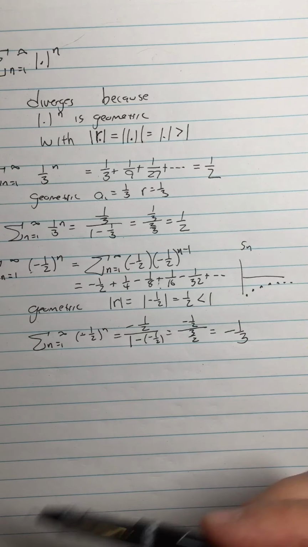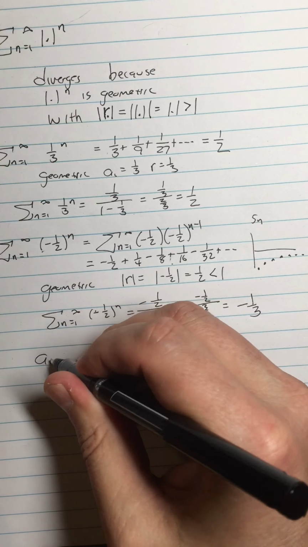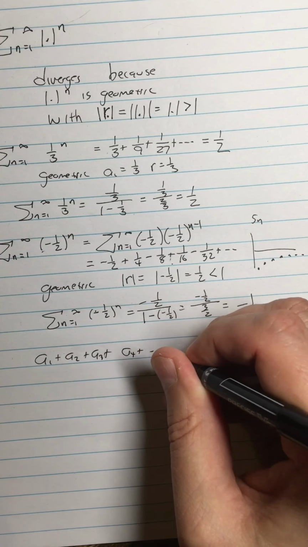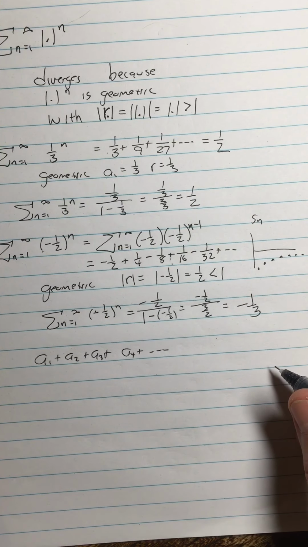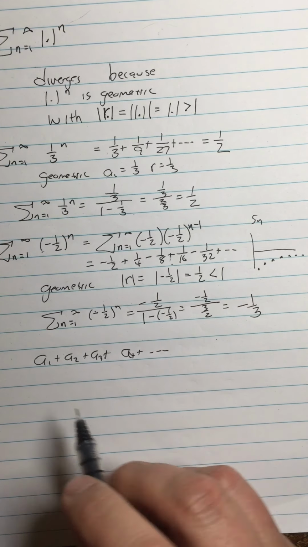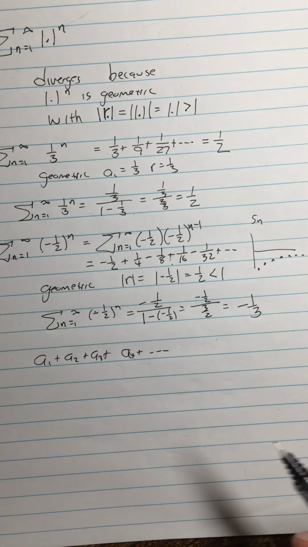So if I'm going to add them up, the values have to be getting smaller. If I want to do a1 plus a2 plus a3 plus a4 plus etc., and add up infinitely many of them, the a's have to be getting smaller. They can't be getting bigger, and they also can't be staying the same, like 2, 2, 2, 2, because I'm going to be adding up infinitely many things.